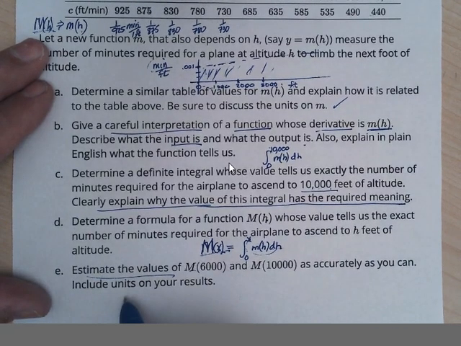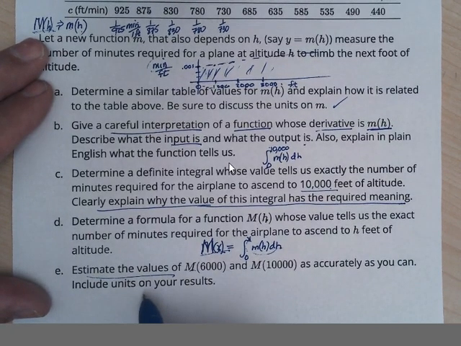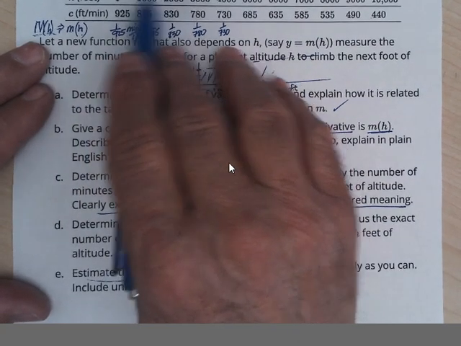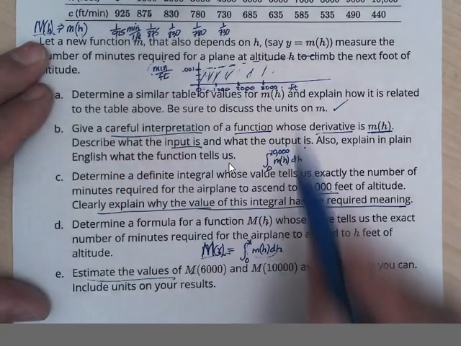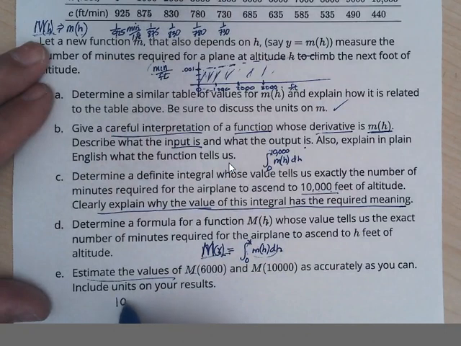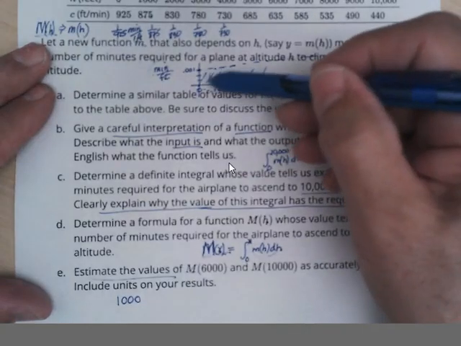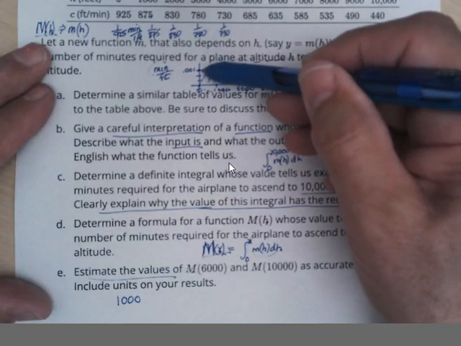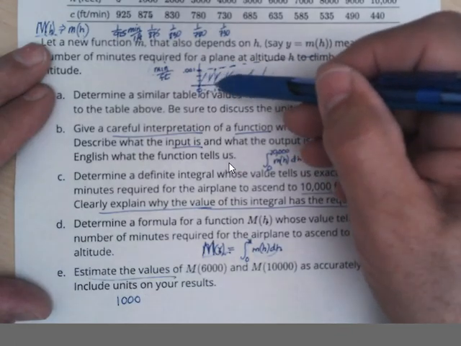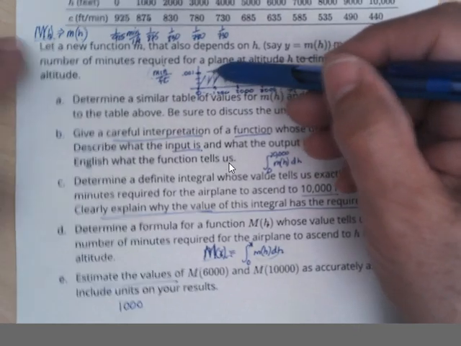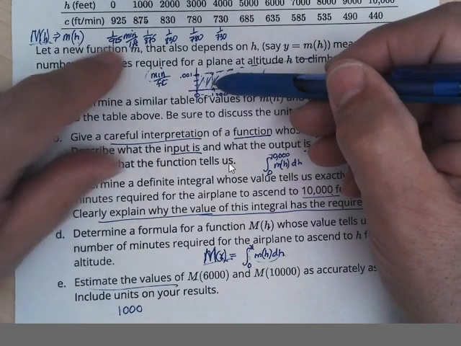I will do trapezoid, which means we're going to do intervals of 1,000. So the width of my bars under here is 1,000, and I'm going to take the average of the two heights, which are these two numbers.